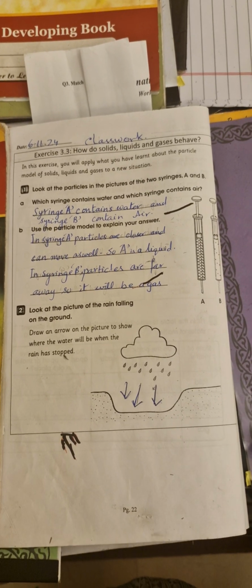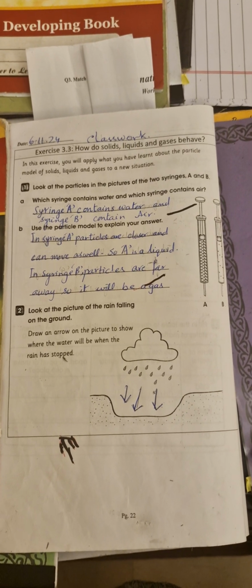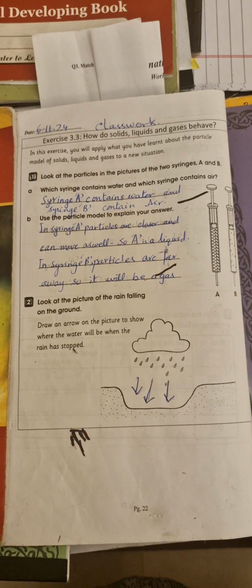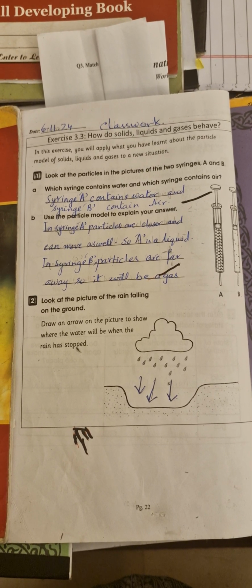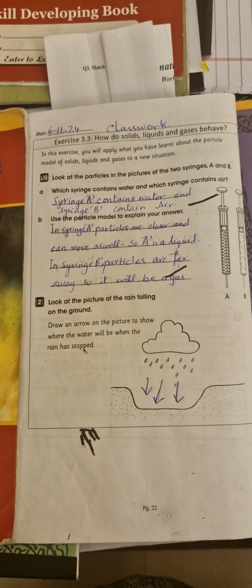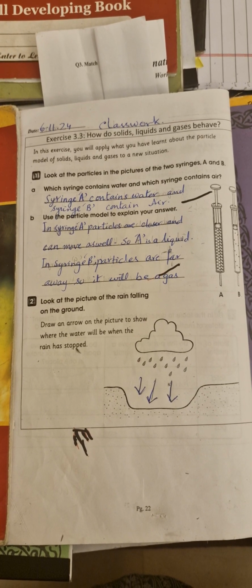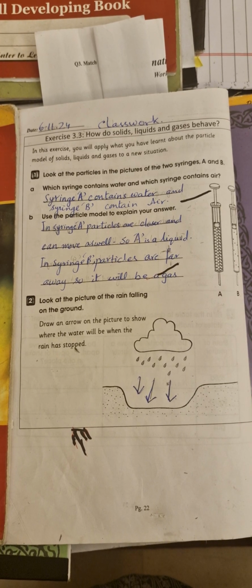Secondly, in the liquid, the molecules are at a gap from each other, and the liquid molecules can slide past and move around each other. They can slide over each other. So that's why the liquid doesn't have any proper shape. It takes up the shape of the container in which it is placed.